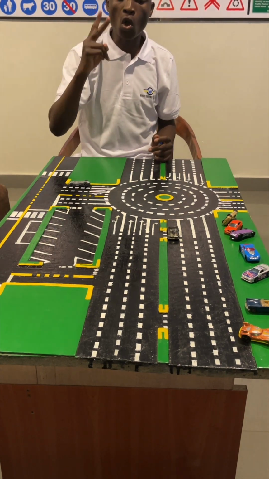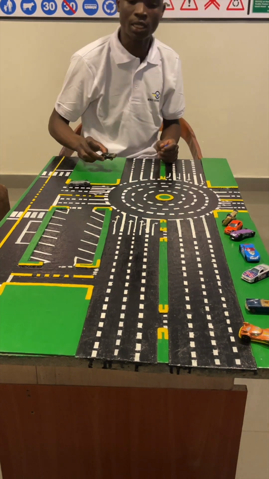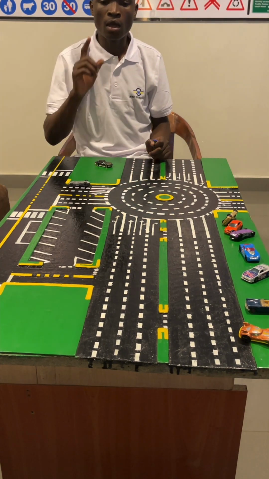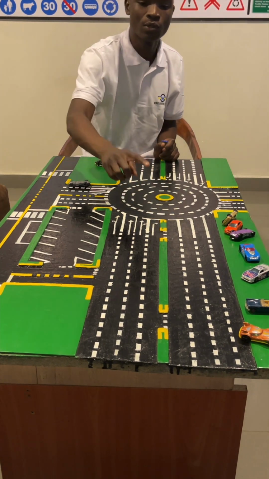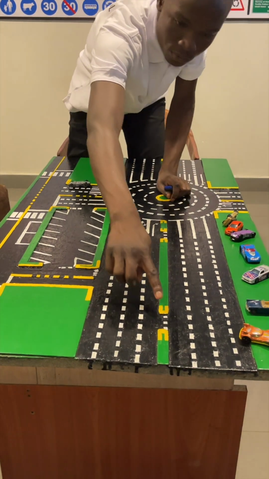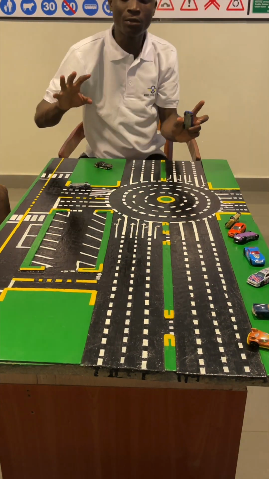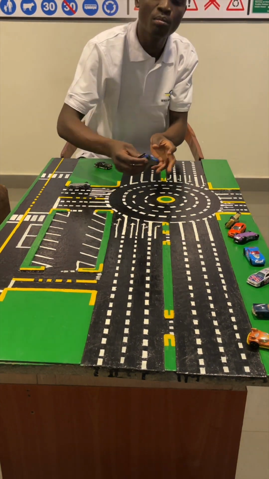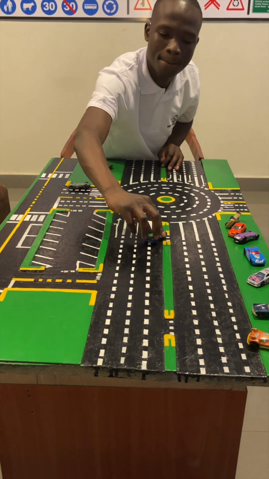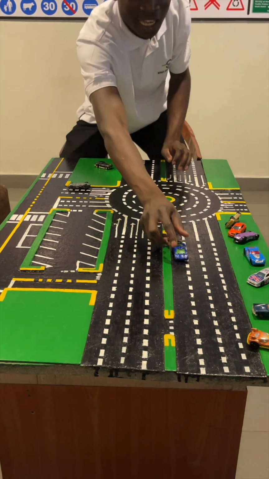We have got only two places where we can comfortably make U-turns. Number one, it is this one: exit from main road. Exit from main roads, you can comfortably make U-turns from those ends. This is a U-turn, right? Yes, it is a U-turn.